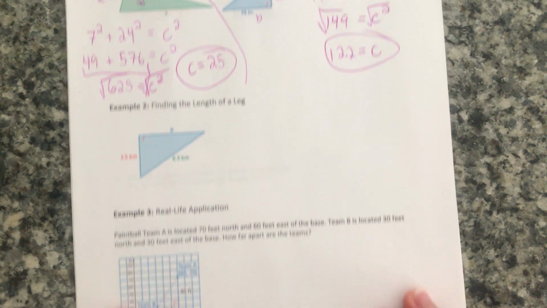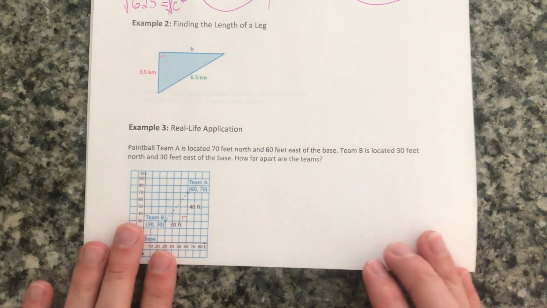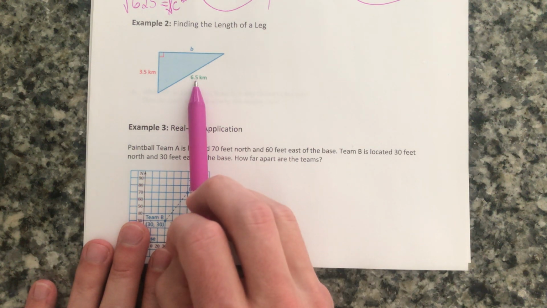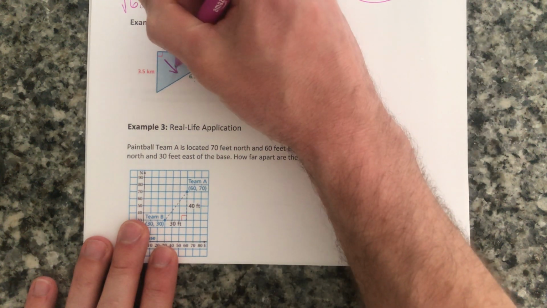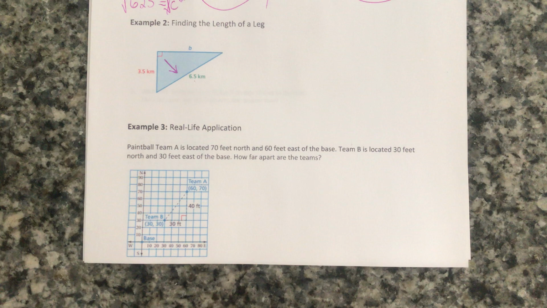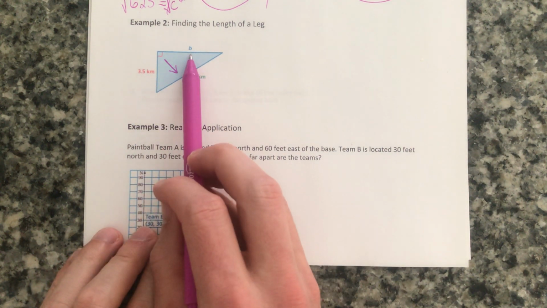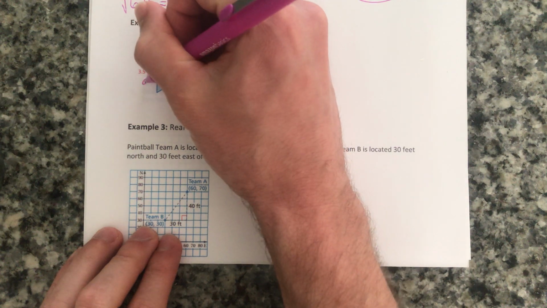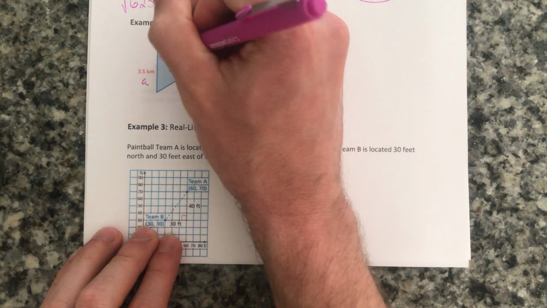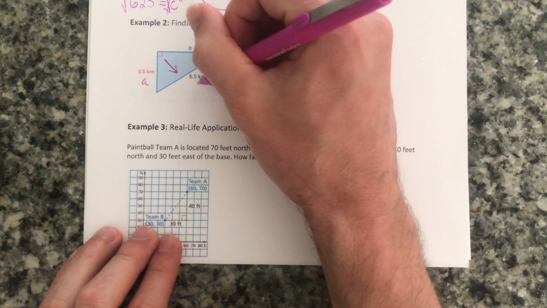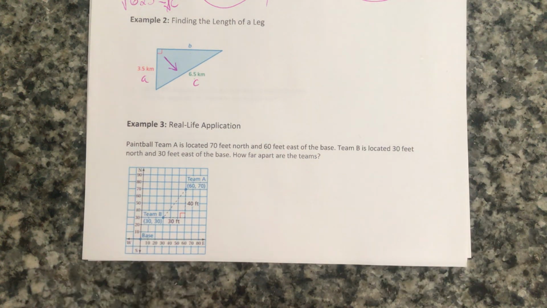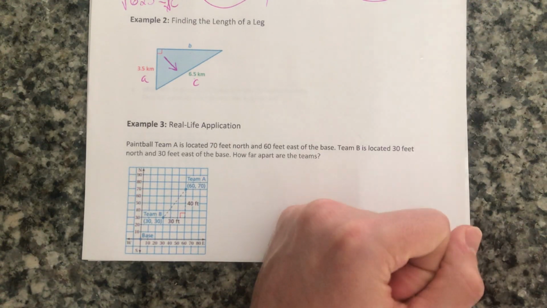What if we wanted to find the missing leg? Let's say they give us the hypotenuse, right? So look at this one. They gave us the hypotenuse. They gave us the one that's across from the right angle. They didn't give us the b value. So that means this other length that creates the right angle is my a value. And then this one that's across, the 6.5 that's across from the right angle, is my c value.